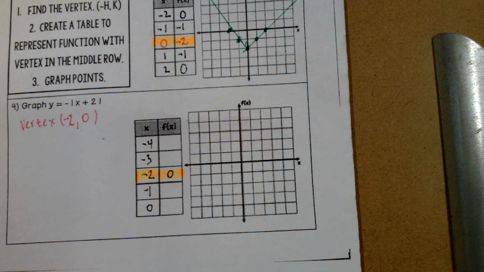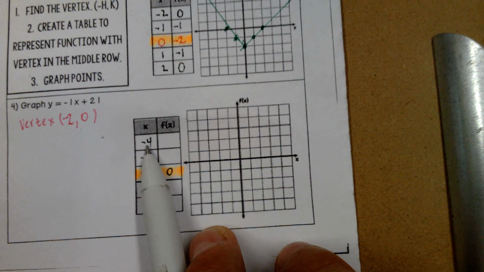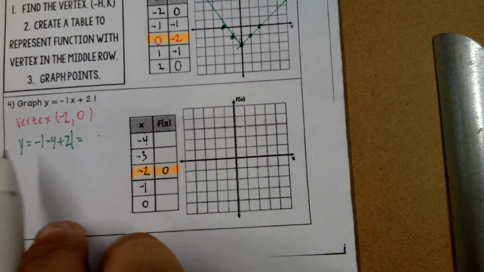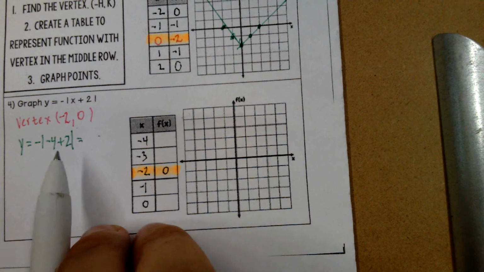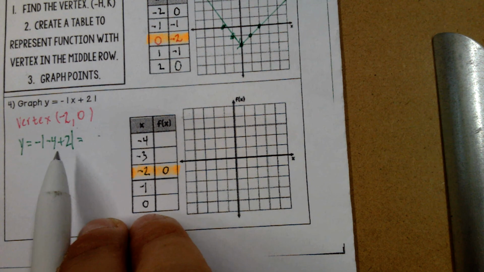So let's go ahead and do some calculations, starting with -4. So we want y equals negative absolute value of -4 plus 2. All I did was replace -4 here. So this is going to give me -4 plus 2. So this, I got the negative absolute value.